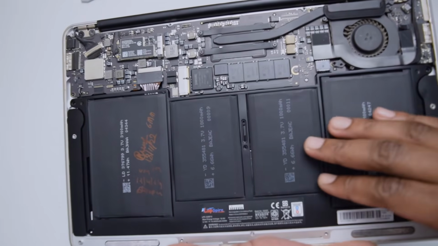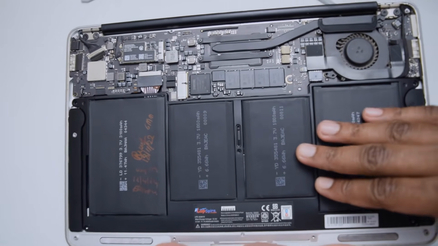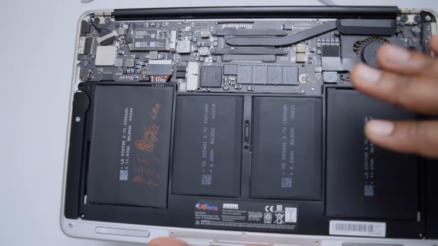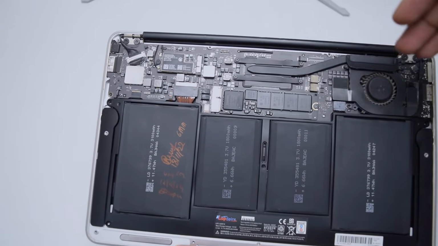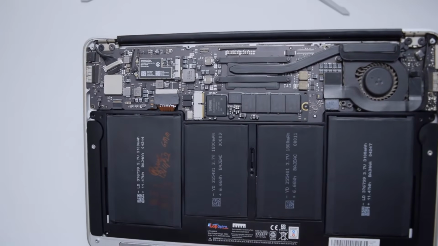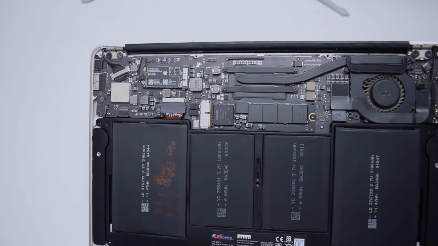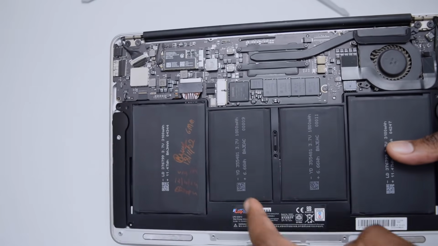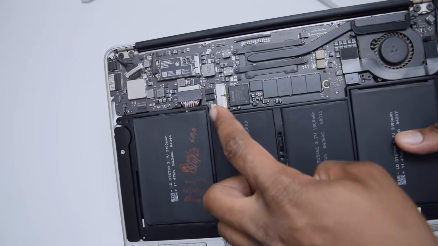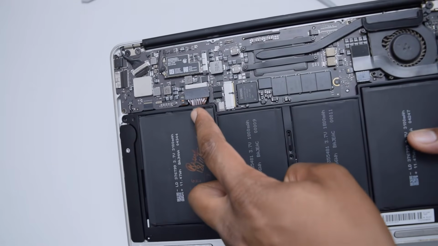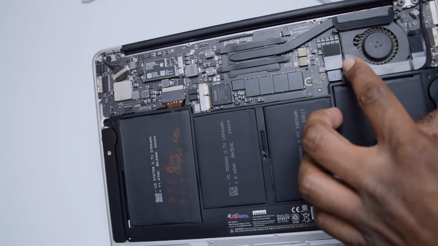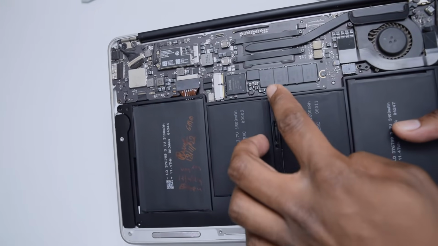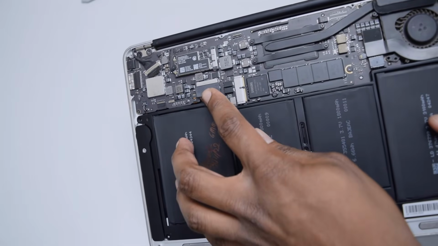So here we need to find the connector that connects the battery to the motherboard. This is the only thing we want to search for. Now make sure you do not have wet hands and you do not spill water over here. This is the only thing you need to be careful about. In my case, it's very easy. It's located right here. As you can see, this is the only connector that connects right here. On MacBooks, it's usually located right here or here at the right, or here in the middle. In my case, it's right here at the left.